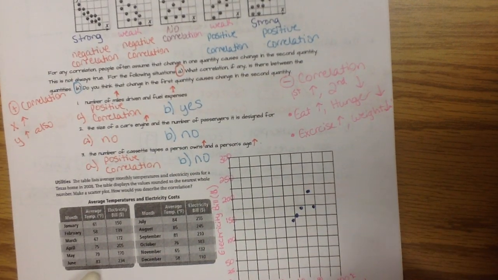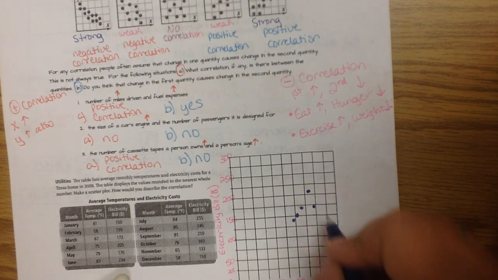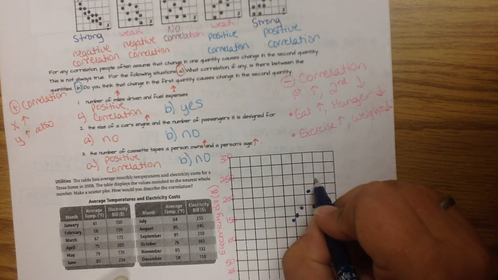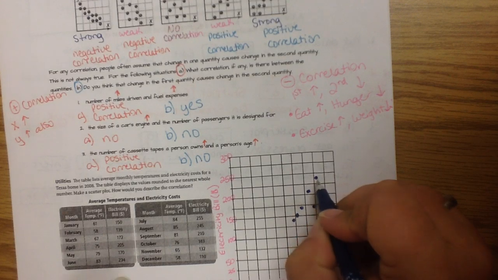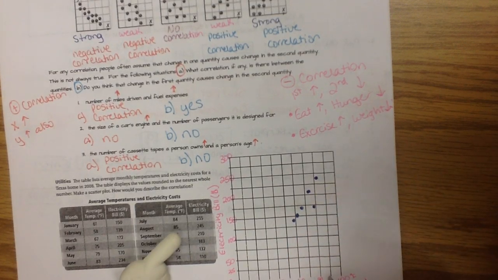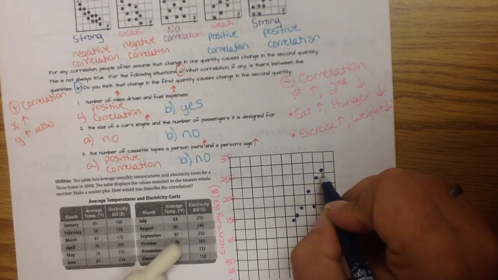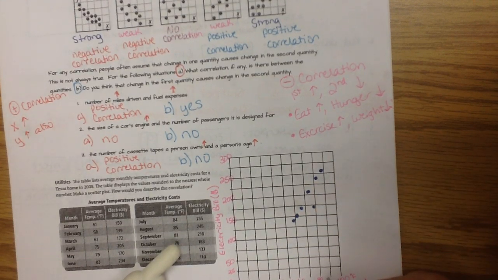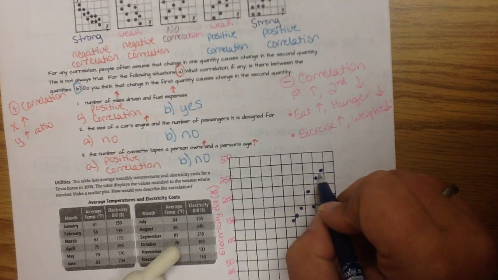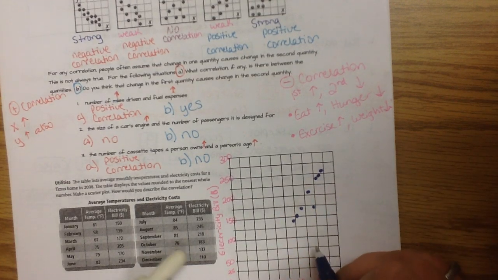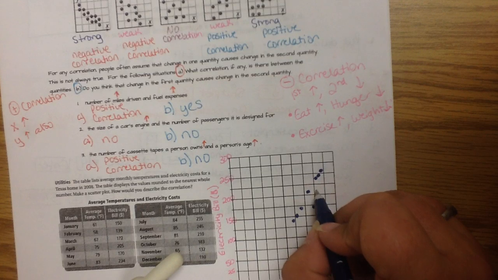Okay, June, right 83, up 234. July, right 84, up 255. August, 85, up 245. And September, right 81, up 210.